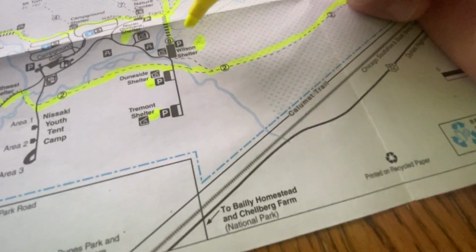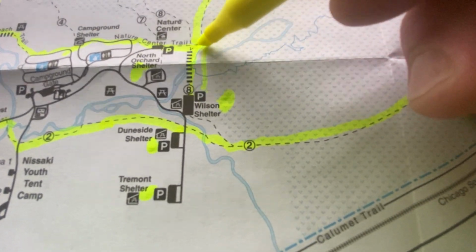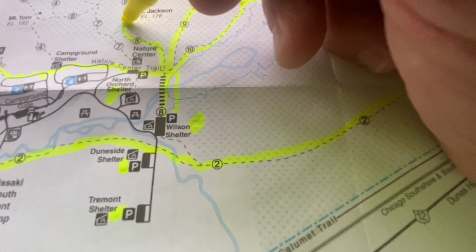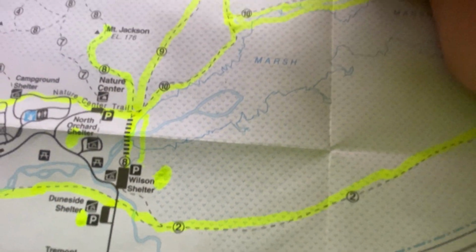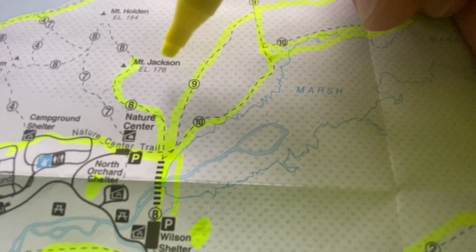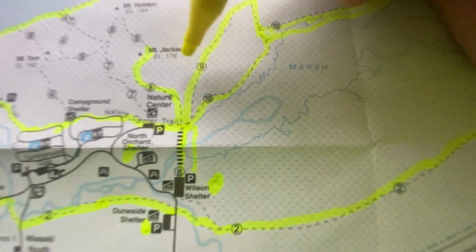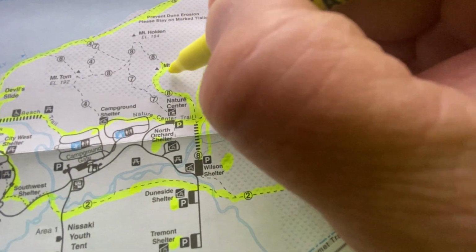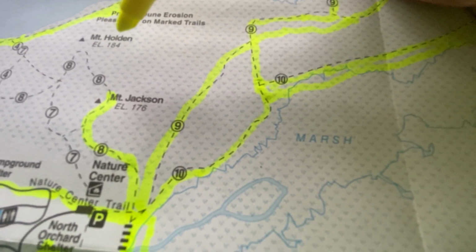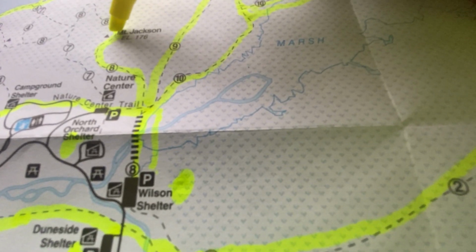Okay, so now if we come back across the boardwalk, and we're going to be going on Trail 8, which is the beginning of the 3 Dune Challenge. We go up to here, and I don't want to say that name, and you'll hear about it in the future, why. But that's the first mountain in the hike in the 3 Dune Challenge.